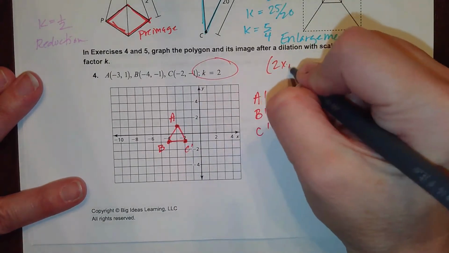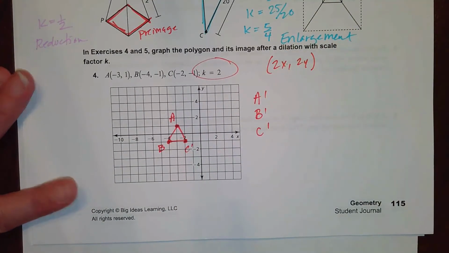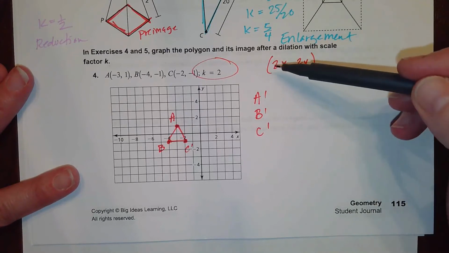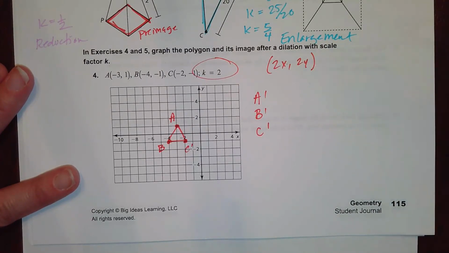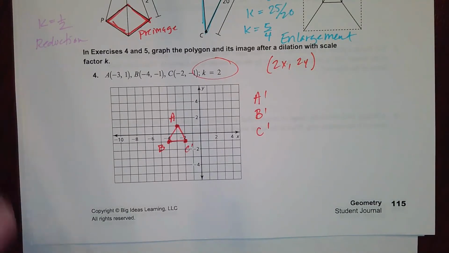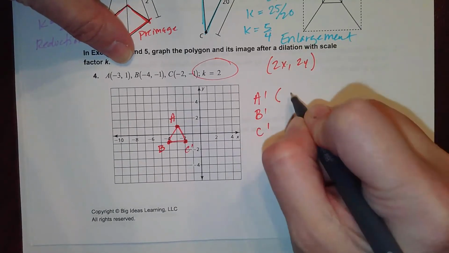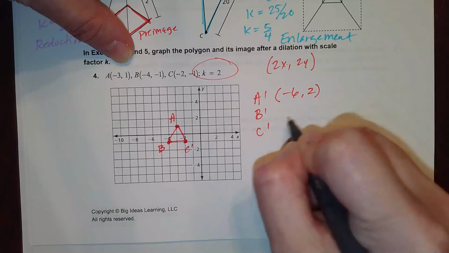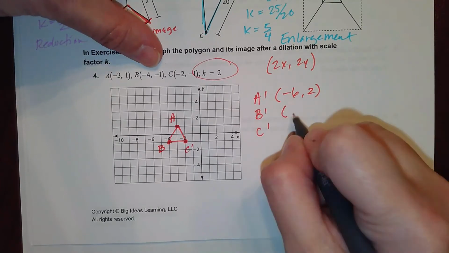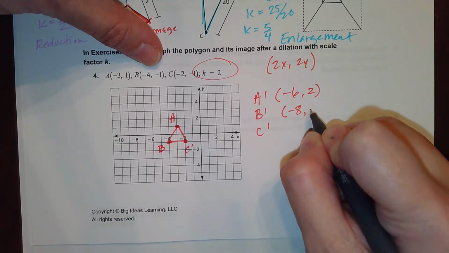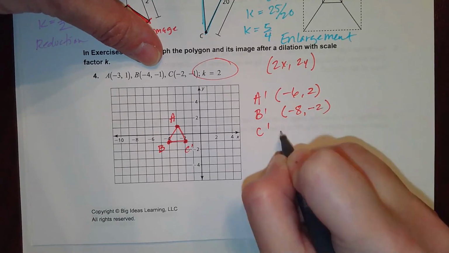Another way you will see this written is with a rule. With a scale factor of 2, you're multiplying your x's by 2 and your y's by 2. So everything is scaled up by the same amount. Go back to your A value. If I multiply everything by 2, I get -6, 2. I multiply the B value by 2, and then the C.